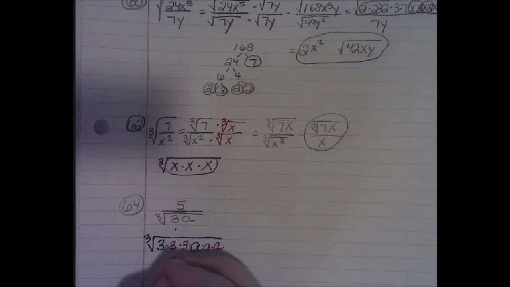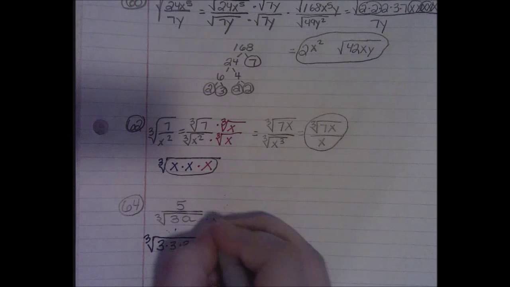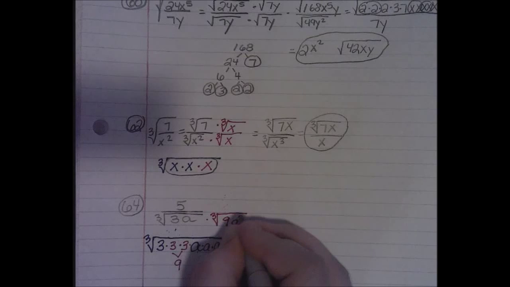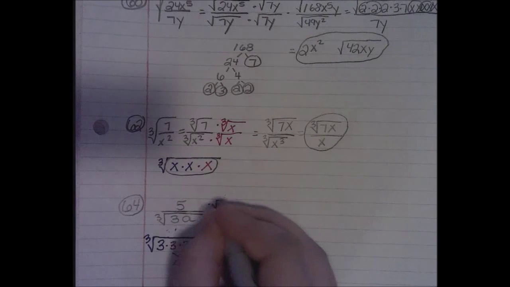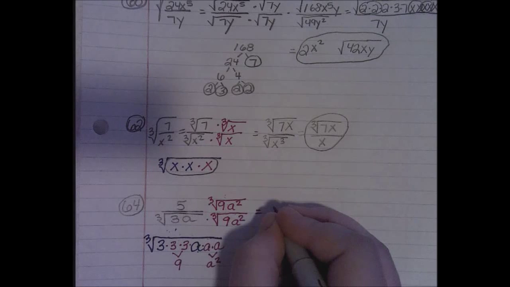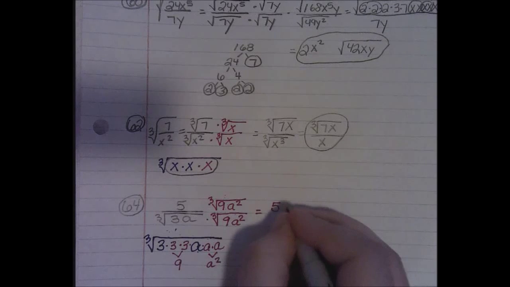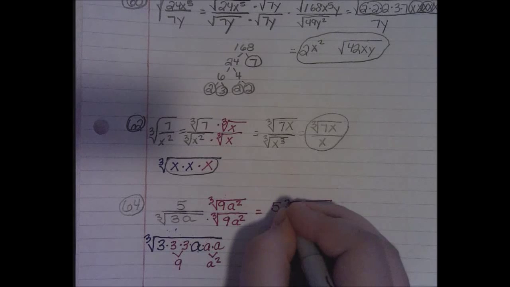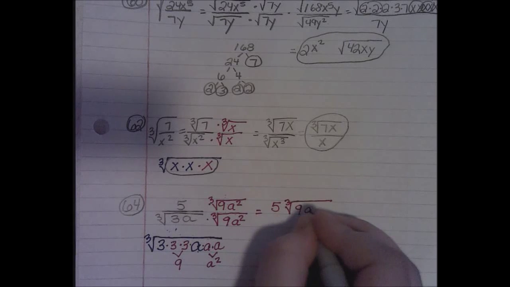So 3 times 3 gives me 9. A times a gives me a squared. So I'm going to multiply my numerator and my denominator by the cubed root of 9a squared. Okay. So when I multiply my numerators, I'm going to have 5 onto the cubed root of 9a squared.